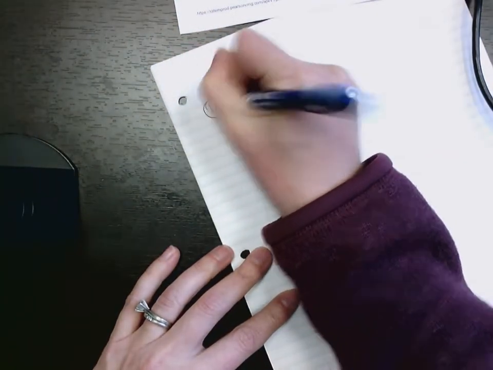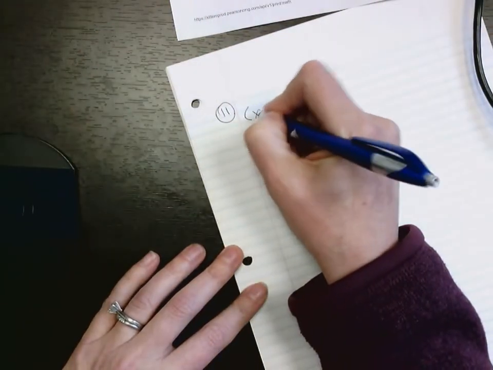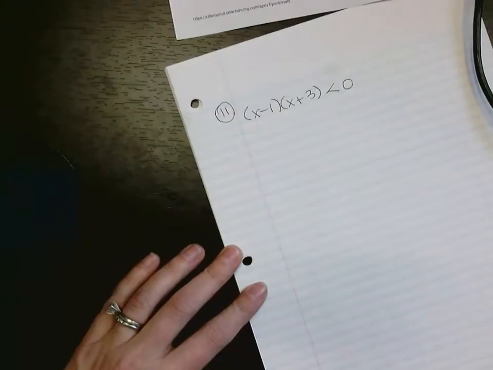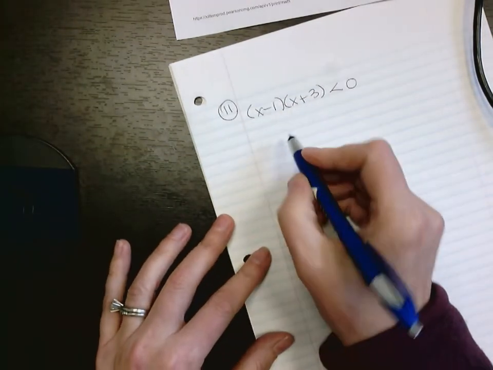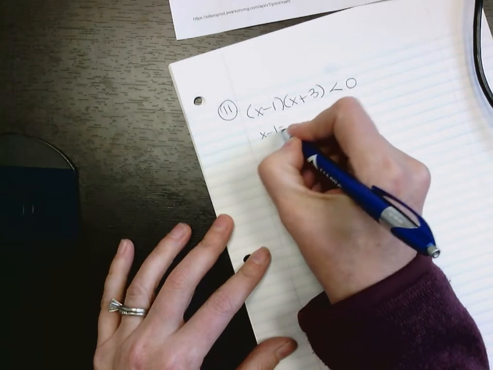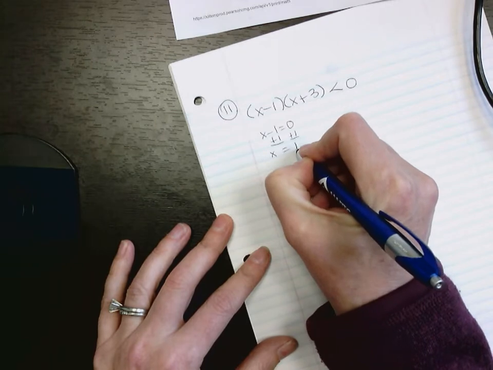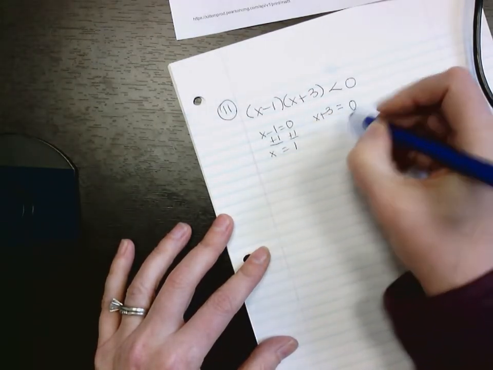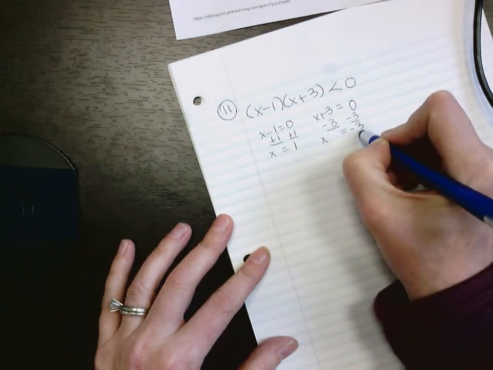All right, number 11. Solve the following inequality. You have (x minus 1)(x plus 3) is less than 0. So what I'm going to do is set those two factors equal to 0. So here, if I add 1, x equals 1. Here, x plus 3. Subtract the 3. So x equals negative 3.